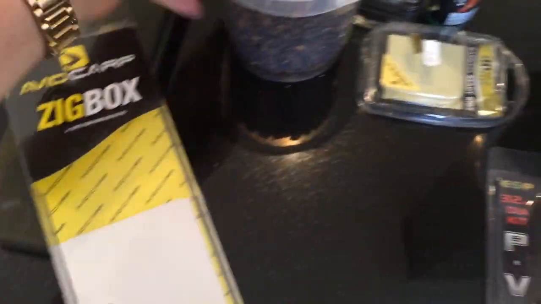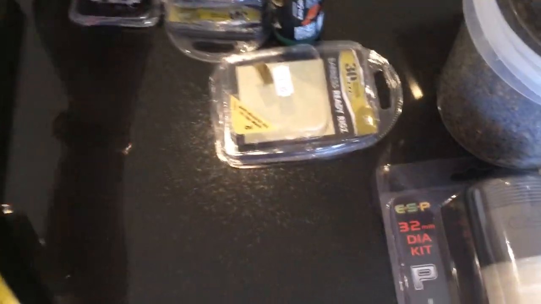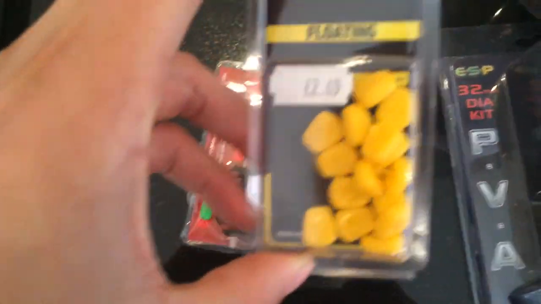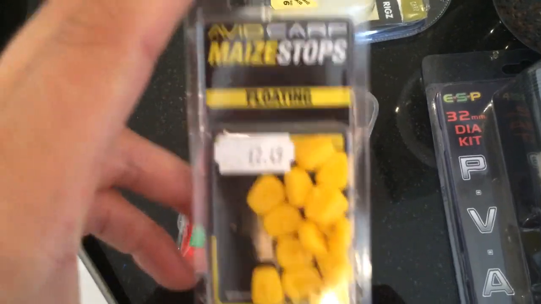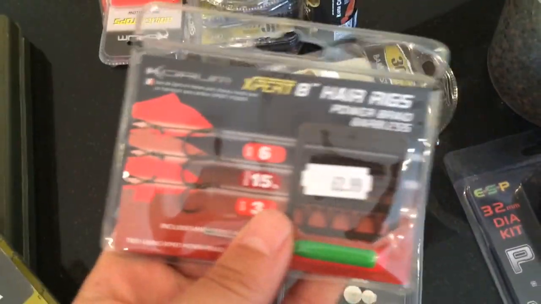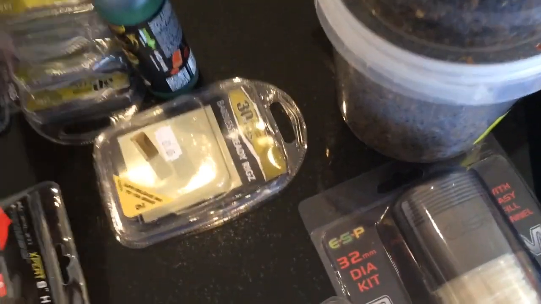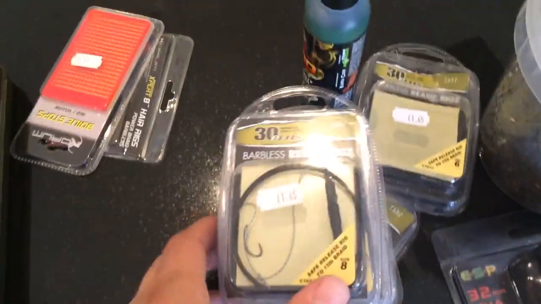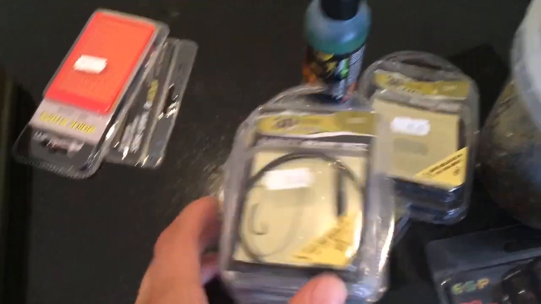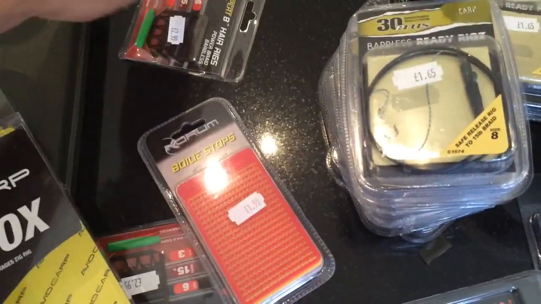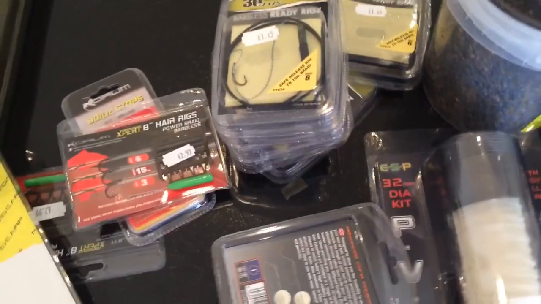That's the idea. I got this, which is a little rig box. Got some more of this ground bait stuff. I got some pretend sweet corn that floats. Got a whole bunch of hair rigs, and also a whole bunch of pre-made rigs as well, hook size 6 and 8. I got some boilie stops to stop your boilie coming off, and some more hair rigs.